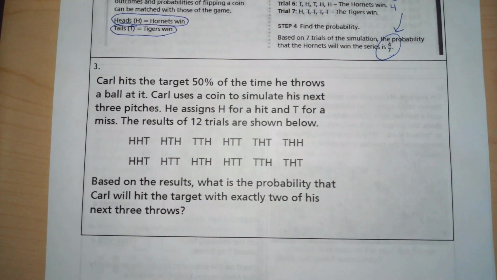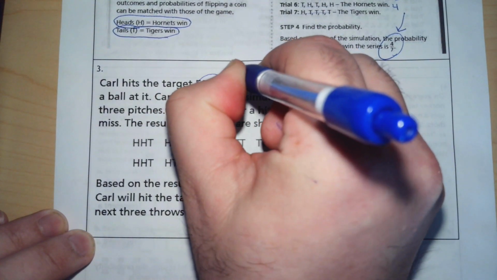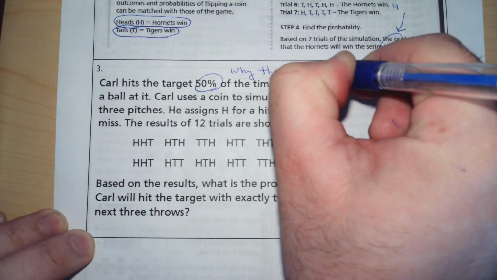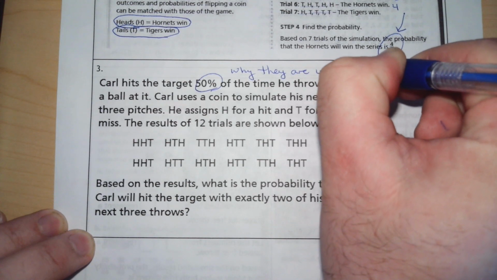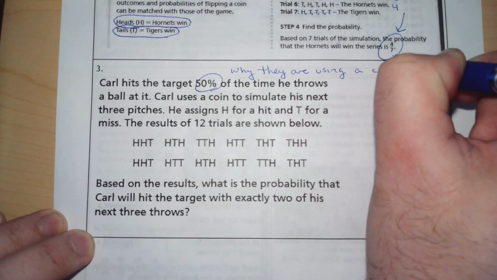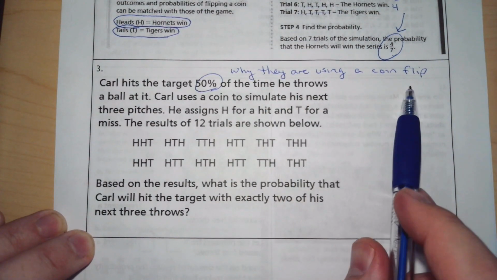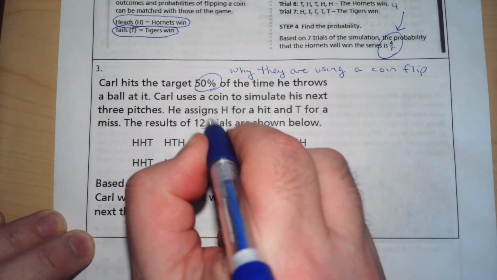It says Carl hits the target 50% of the time he throws a ball at it. Carl uses a coin to simulate his next 3 pitches. He assigns H for a hit and T for miss. The results of 12 trials are shown below. So because the probability is 50%, that's why they're using a coin flip. There are 12 trials.